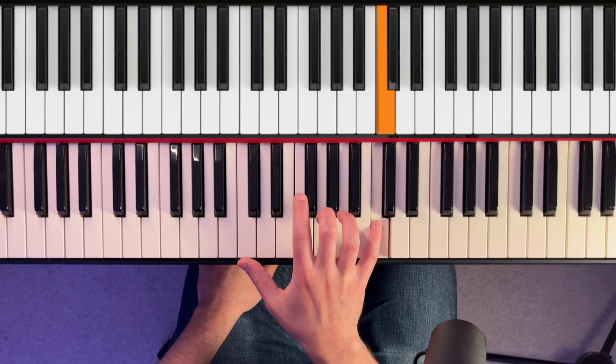It goes on, off, off, off, off, off, off, on, off, off, off, off, off. Notice there's two on beats and then the rest of them are off. On, off, off, off, off, off, off. On, off, off, off, off, off. Let's have a look at that really slowly in our right hand.